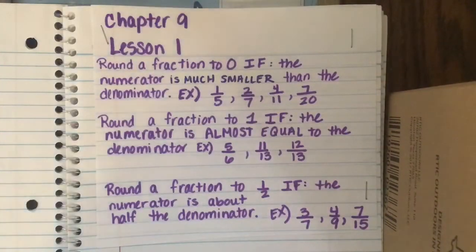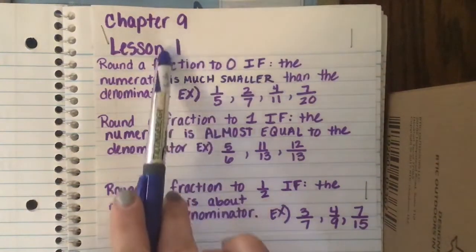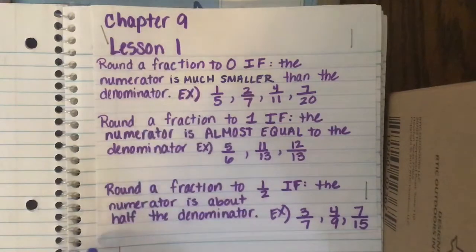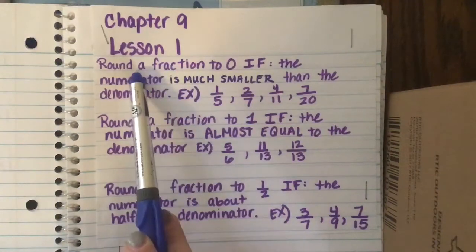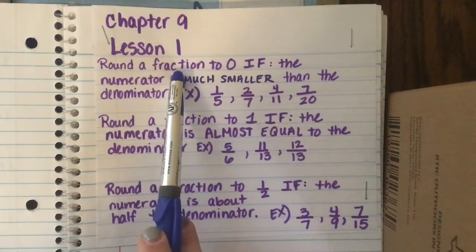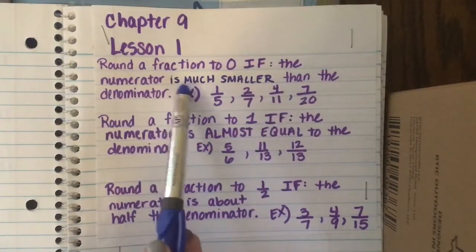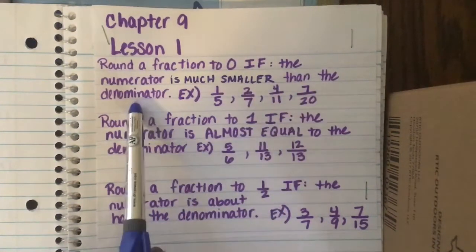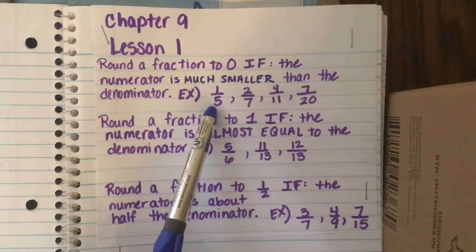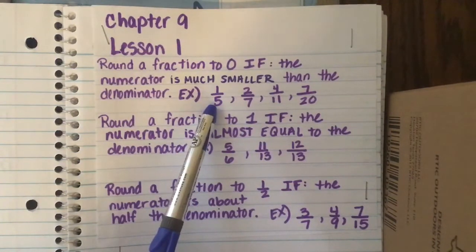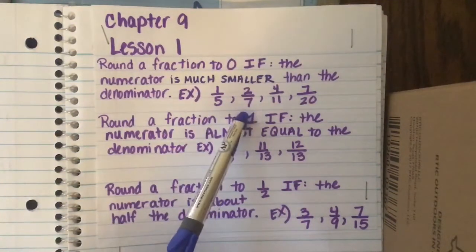I am going to take a look at something that we already went over. It was Chapter 9, Lesson 1. I know you don't have your notebooks, but this is in your notebooks that are at school. Just to review, we round a fraction to 0 if the numerator is much smaller than the denominator. And there's some examples here. 1/5, that's about 0. 2/7, that's about 0.